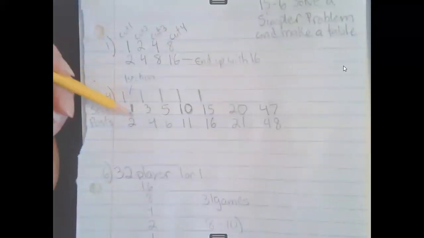And boys and girls, I know some of you like to draw your diagrams. You're more than welcome to draw your diagrams as well to help make this make sense. So now let's skip over to problem number 6.